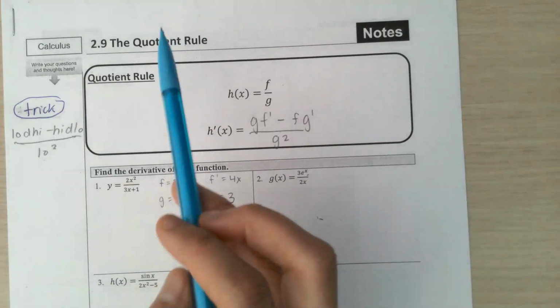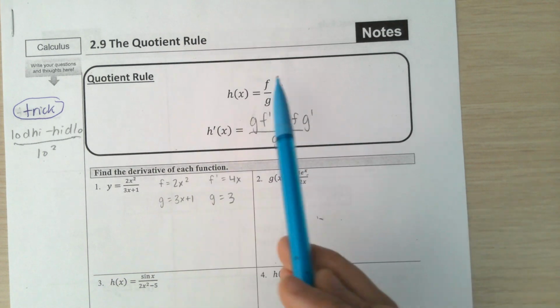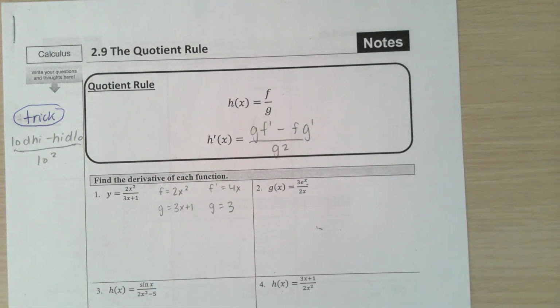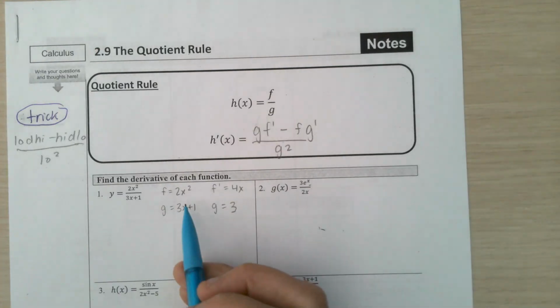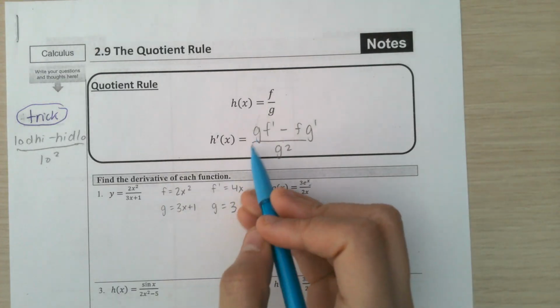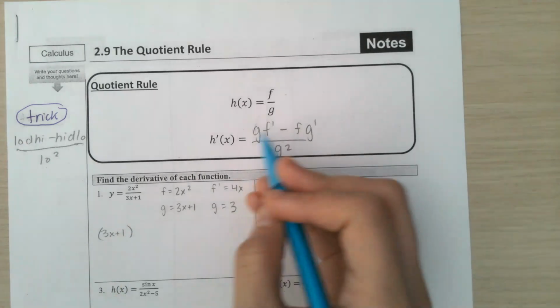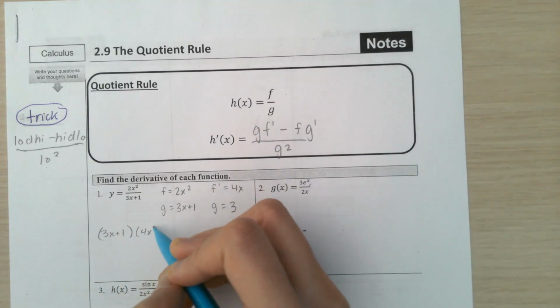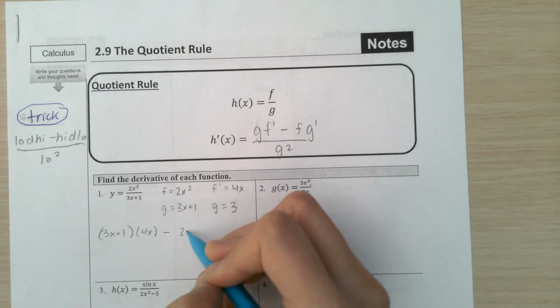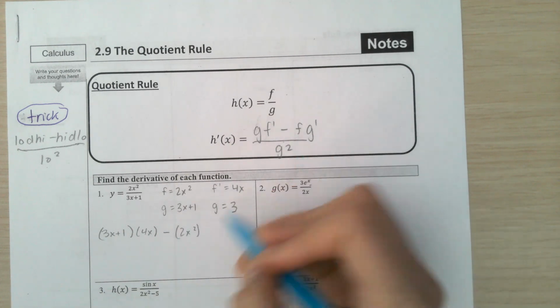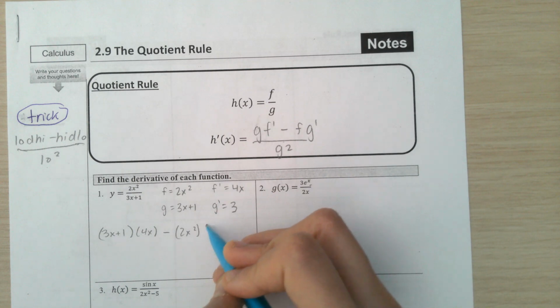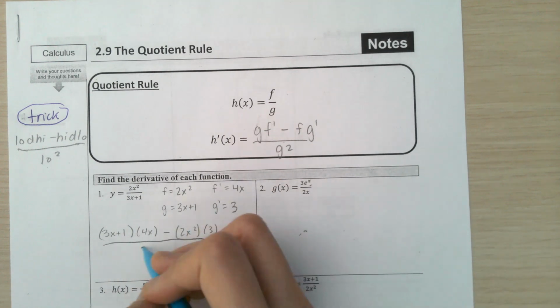Quotient means like fraction, so top and bottom. So for this we're going to do G, 3x plus 1, F prime 4x, minus F, 2x squared, times G prime, oh I forgot the prime there, all over G squared.